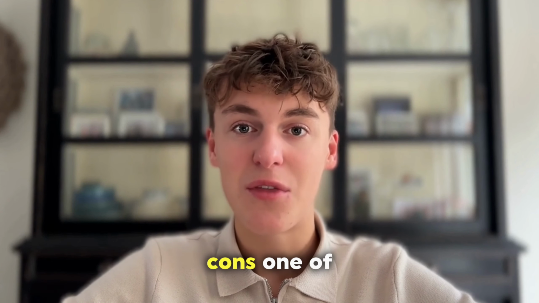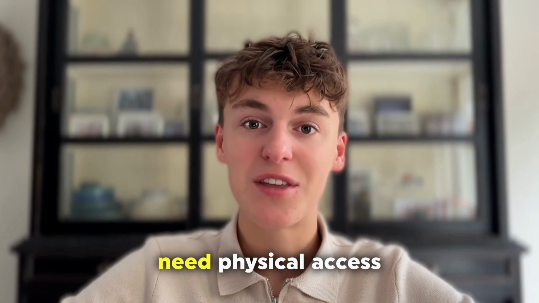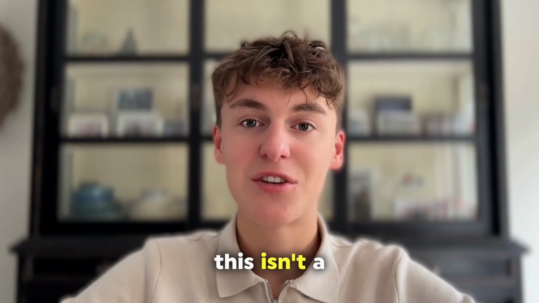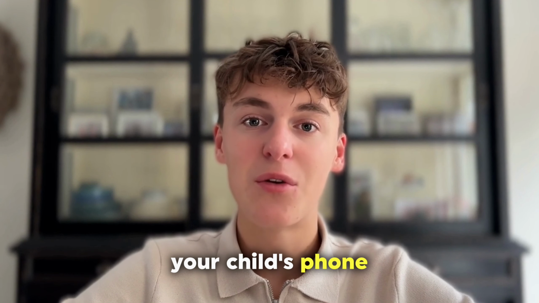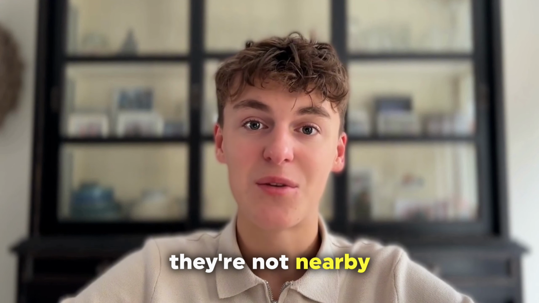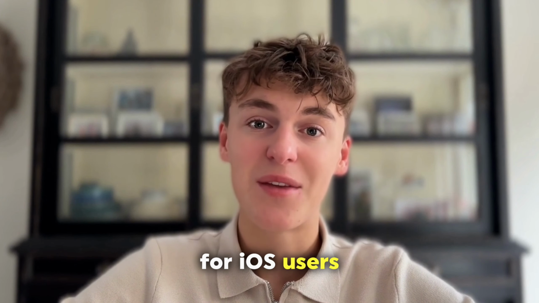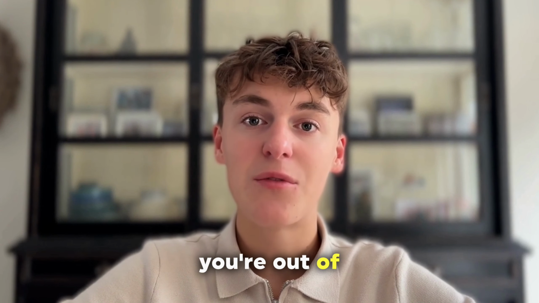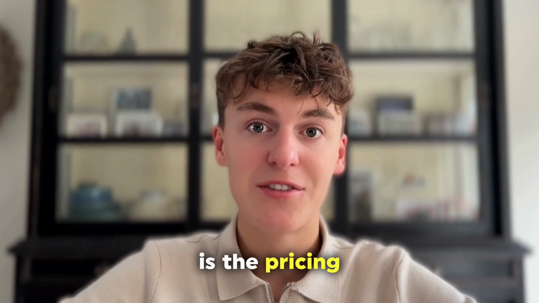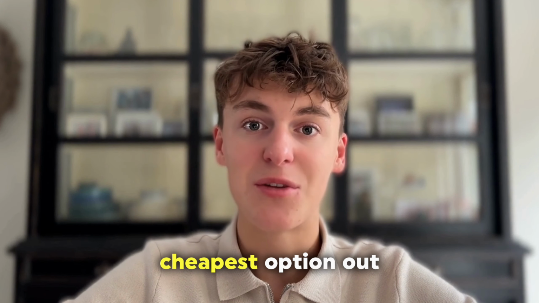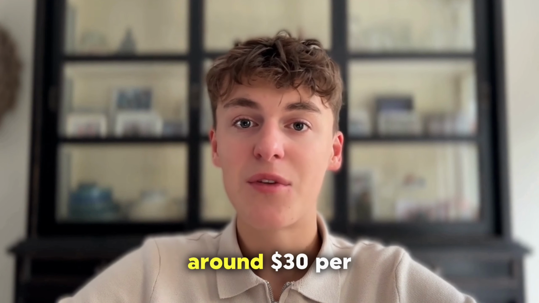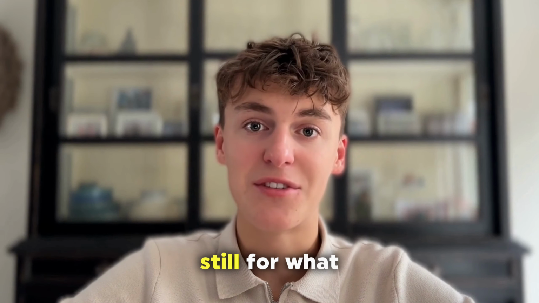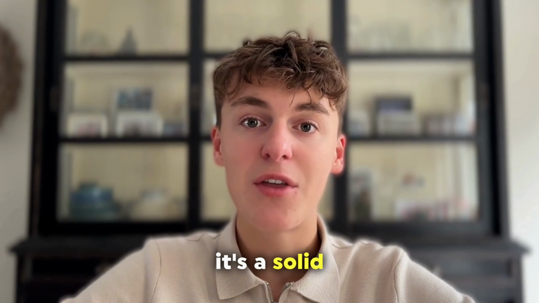Now, for the cons. One of the main drawbacks is that you need physical access to install the app on Android devices. This isn't a problem if you're setting it up on your child's phone, but it could be inconvenient if they're not nearby. For iOS users, the app relies on iCloud credentials, so if you don't have those, you're out of luck. Another downside is the pricing. uMobix isn't the cheapest option out there. Plans start at around $30 per month, but you can save by opting for longer subscriptions. Still, for what it offers, it's a solid investment.